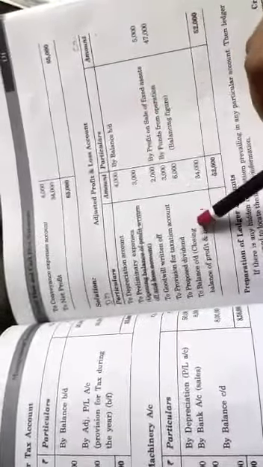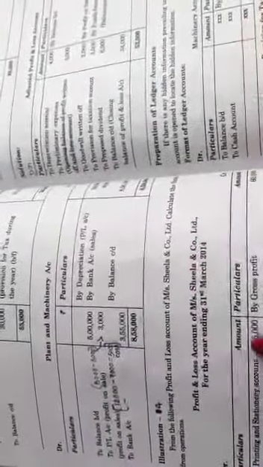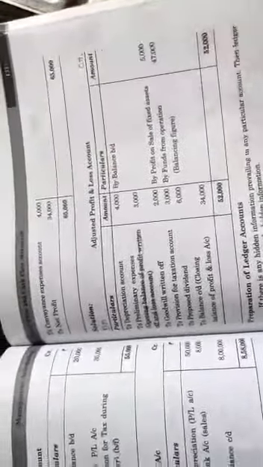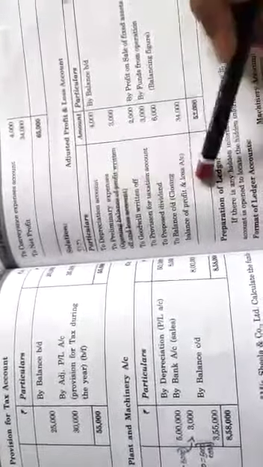See, if they have given 2-year information, 2014 and 2015, then 2014 will be the opening balance and 2015 will be the closing balance. But here they have already mentioned it is for the end of the year. That means it is the closing value. So the opening balance we have to write as nil because they have not given information. So by balance brought down is nil. Next we have to take the non-fund items that are debited.